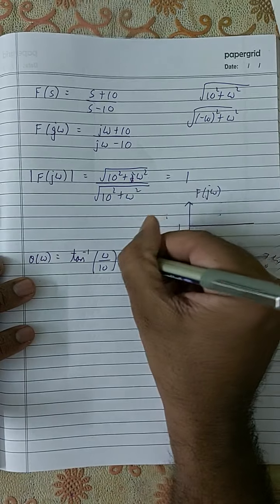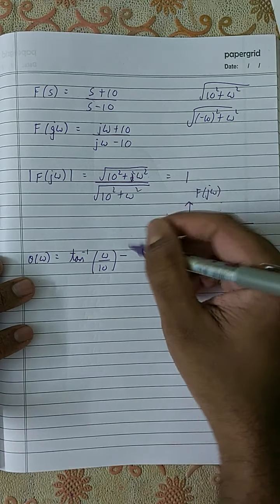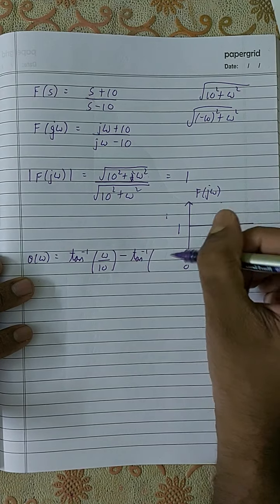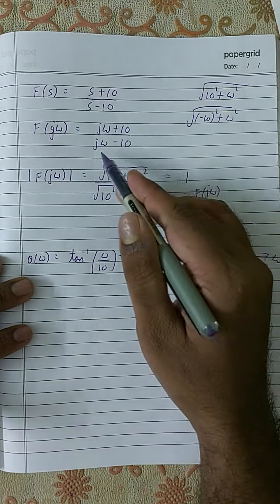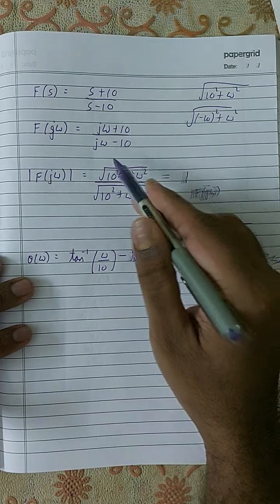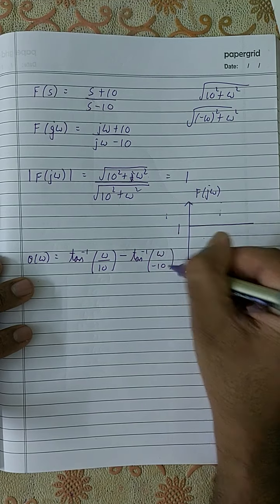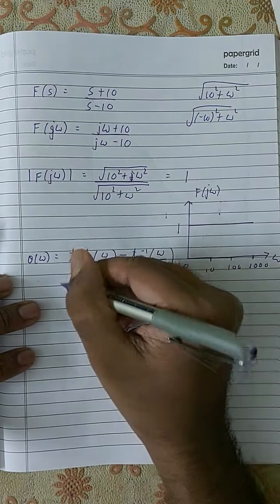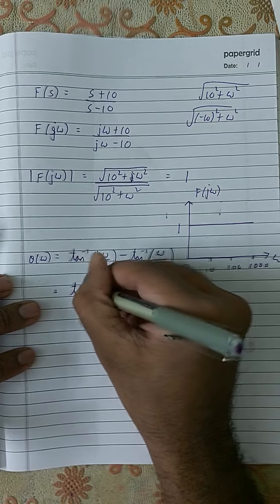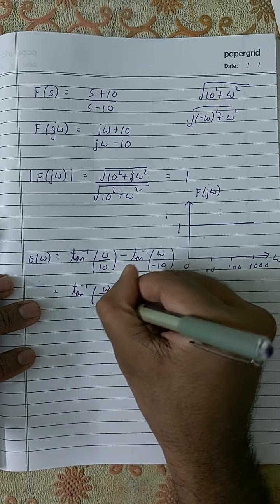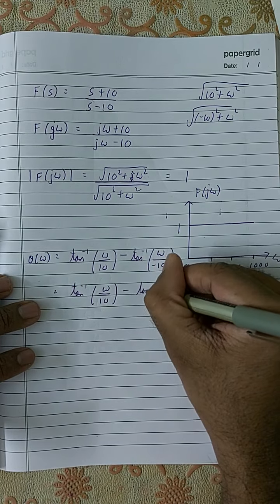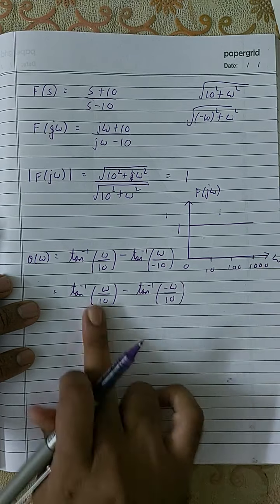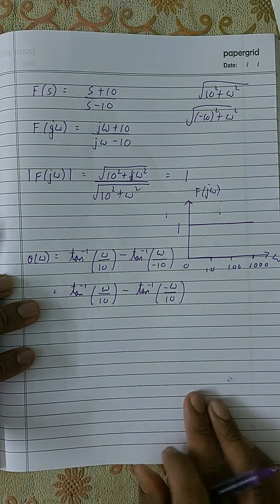Minus the tan inverse of the denominator, that is minus tan inverse of the imaginary part by the real part. The imaginary part over here is omega, and the real part is minus 10. This is the equation. You can also write it as tan inverse of omega by 10 minus tan inverse of minus omega by 10. If you want, you can do this calculation using this expression for different values of omega.